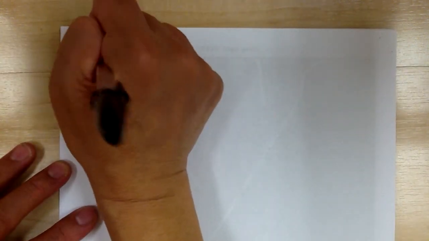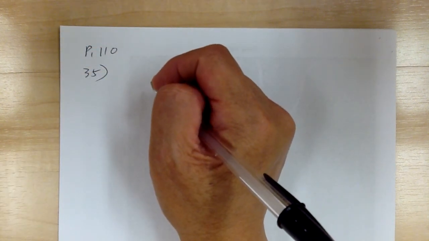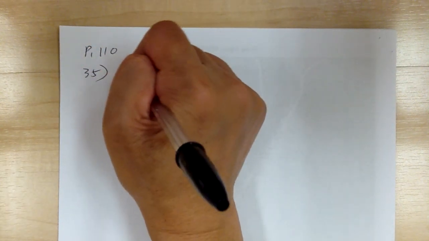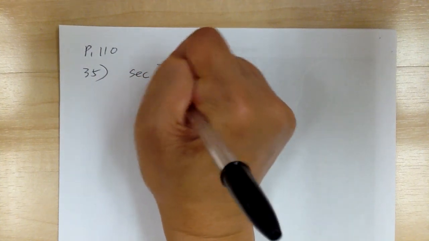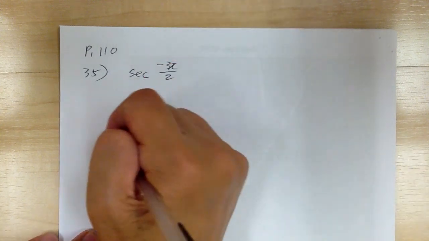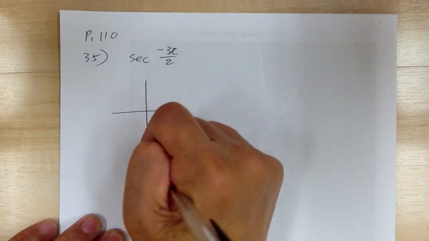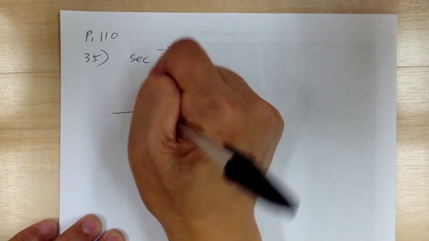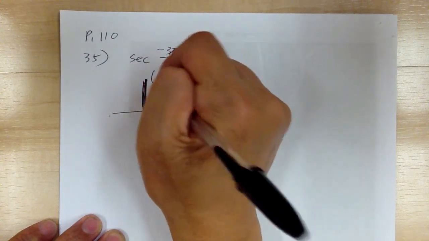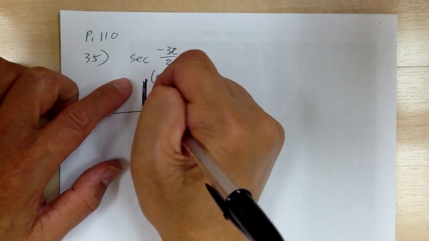Okay, let's go to number 35. You have secant of negative 3 pi over 2, and you're looking for the exact value. For all these, you need to get your triangle. So negative 3 pi over 2: negative 1 pi over 2, negative 2 pi over 2, negative 3 pi over 2, so it's right over here. And this coordinate would be 0, comma 1, and the radius is equal to 1.